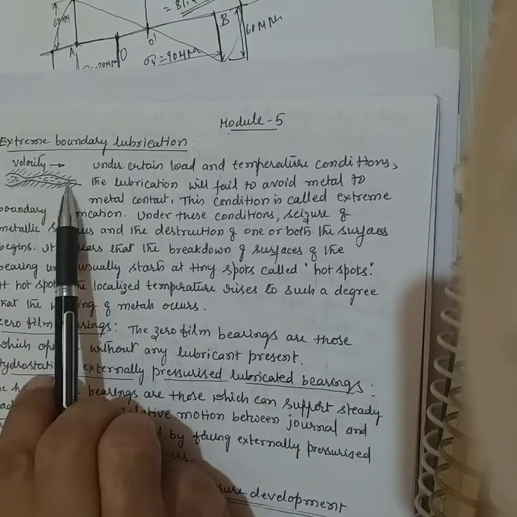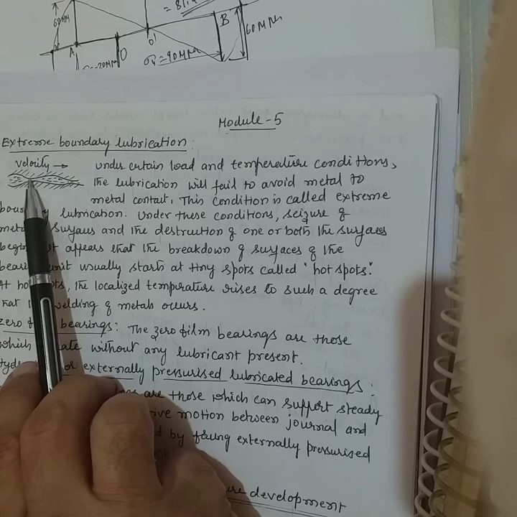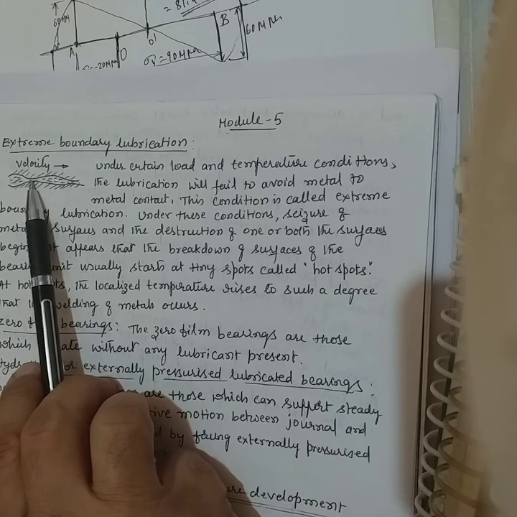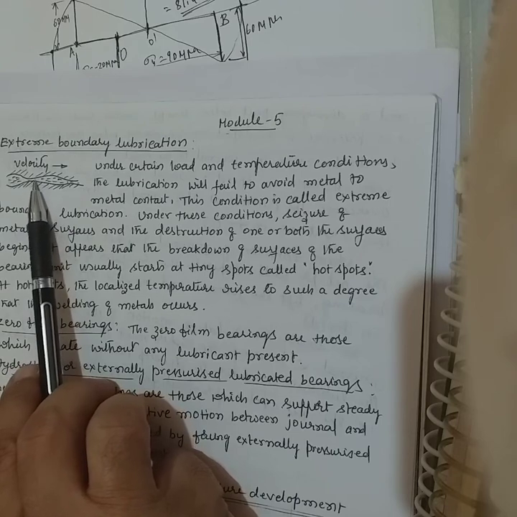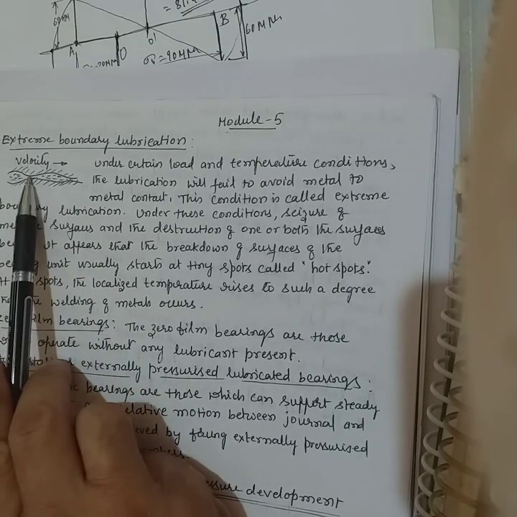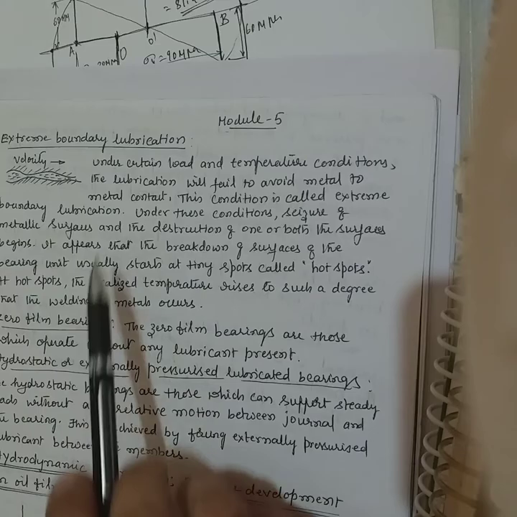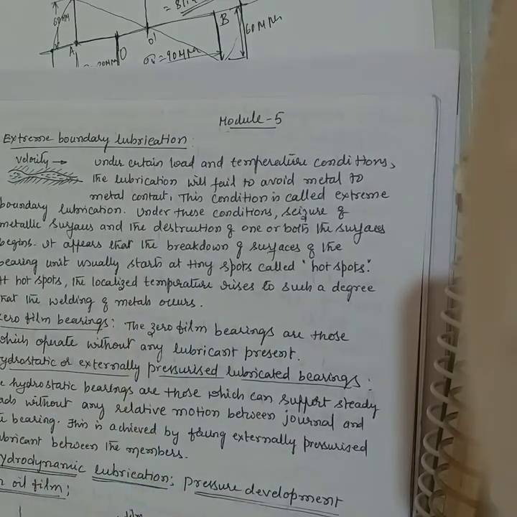If you see, the metal to metal contact is quite close. So at hot spots, localized temperatures rise to such a degree that welding of metals takes place. This is called extreme boundary lubrication.